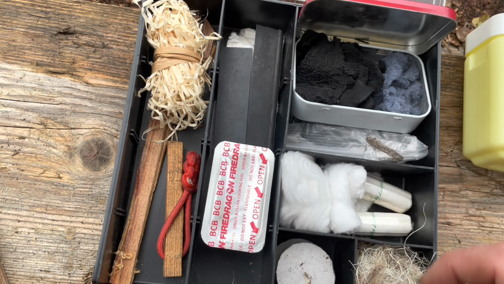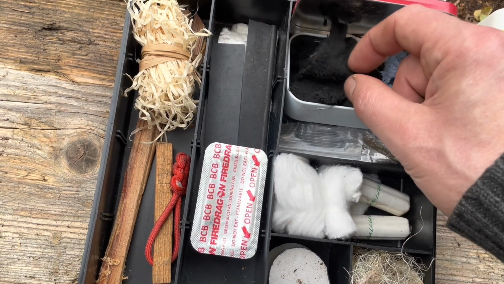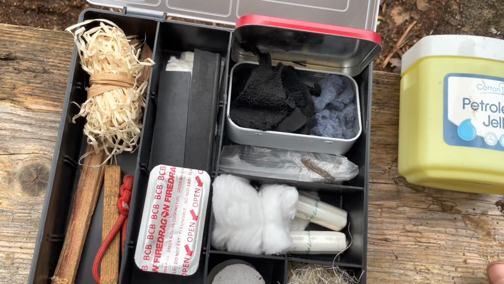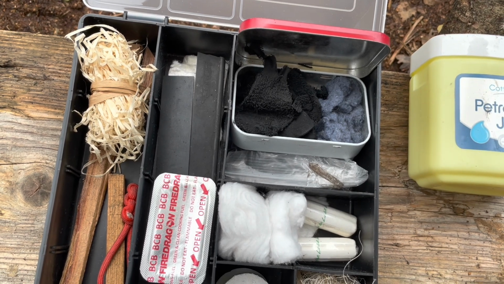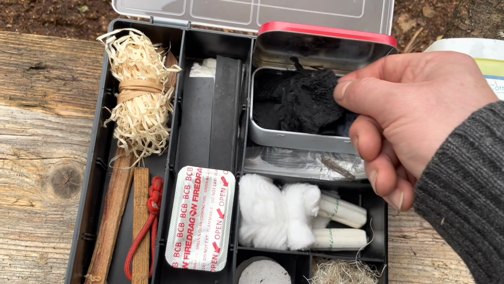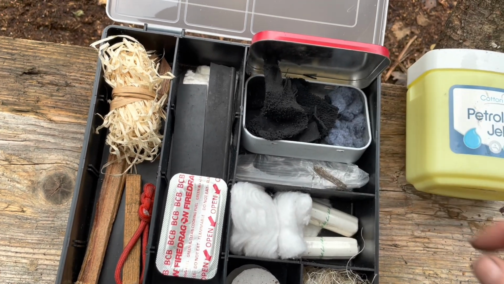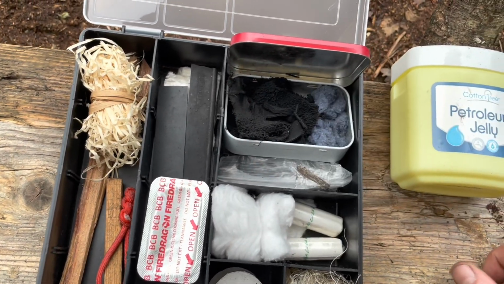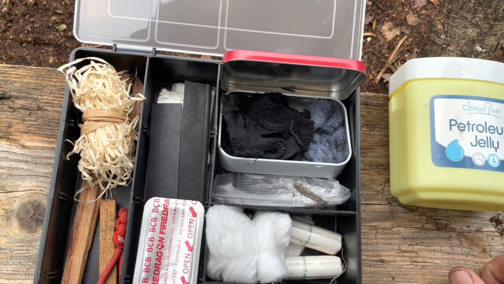Other things I've got in here, I've got some char cloth. So char cloth, we've put a video on to show you how you use or make char cloth through a process called pyrolysis. Get some organic tea towels or cotton, cotton's best probably, and put it in a tin, put it over the fire.